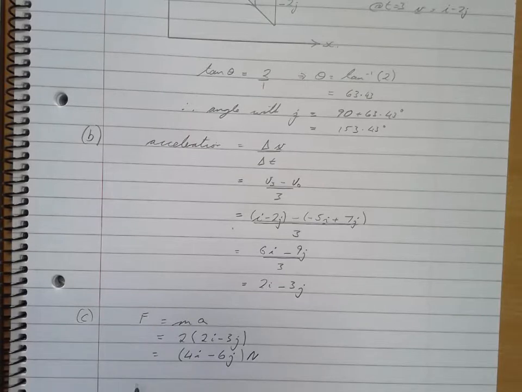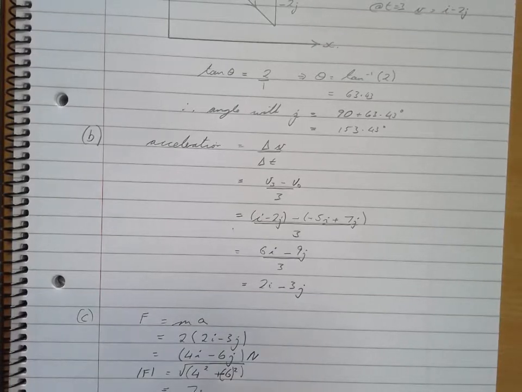Okay, and so the magnitude of the force is just going to be the square root of 4 squared plus 6 squared. So we're looking for the scalar value of this, and the square root of all of that, 16 plus, that should be a plus in there, we're squaring the minus 6, so that gets me 7.2 newtons.